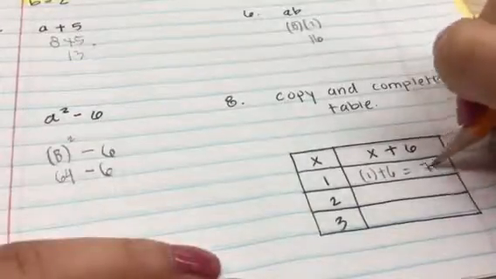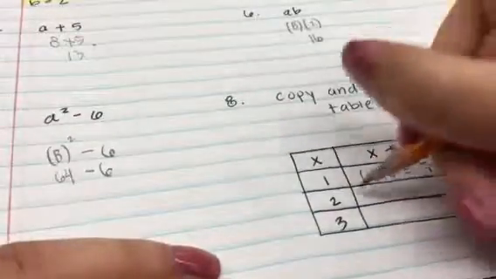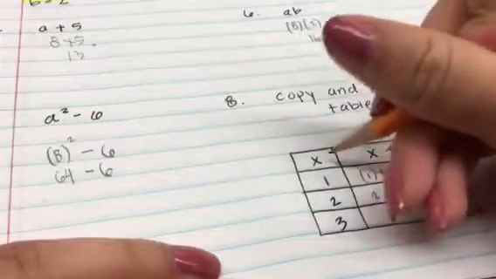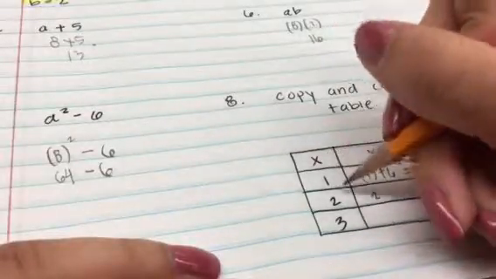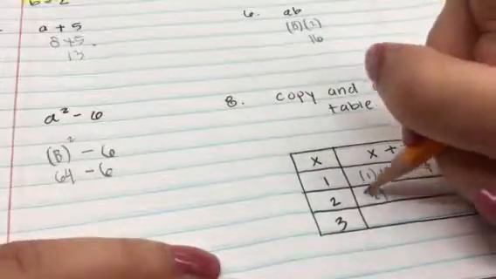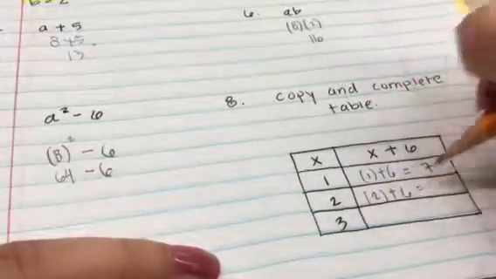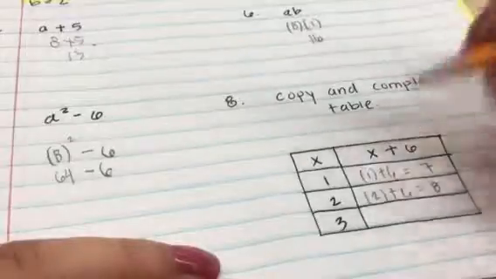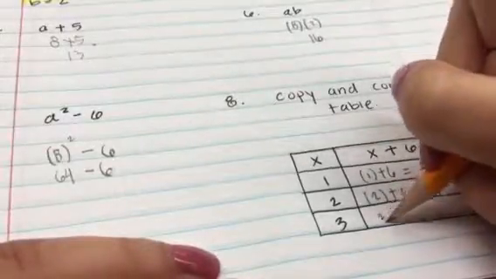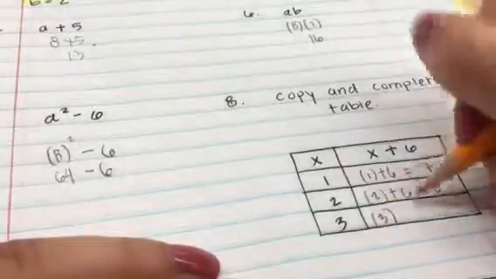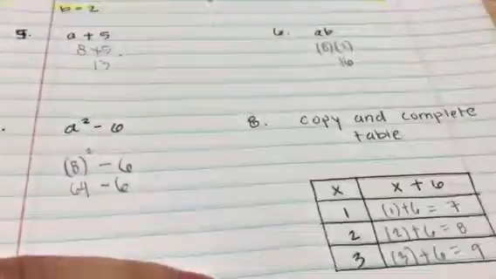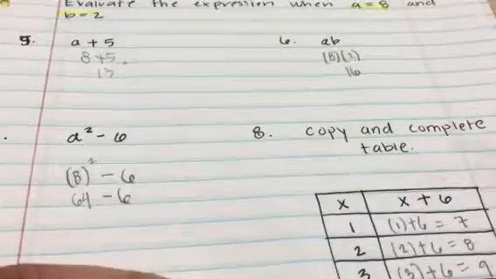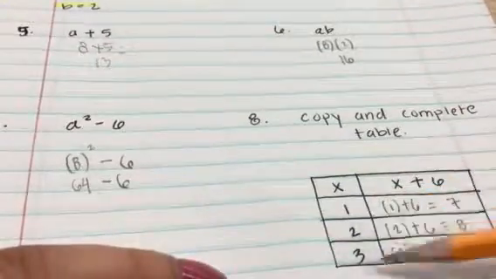7. For the second, I'm going to plug in 2 for x, because I'm told that in this row, x is going to be 2, so it's going to be 2 plus 6, which is 8. And then lastly, we're going to have 3 plugged in for x, and then plus 6, and that should give us 9. And we have a little nice pattern of 7, 8, 9 because we're increasing by 1.